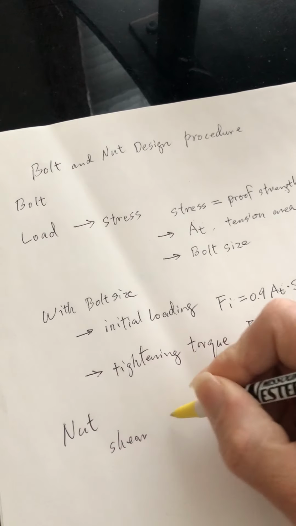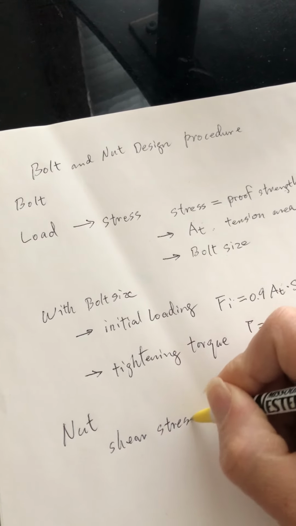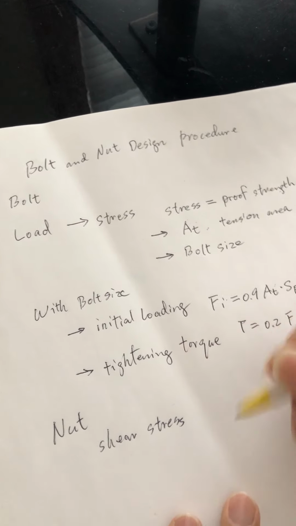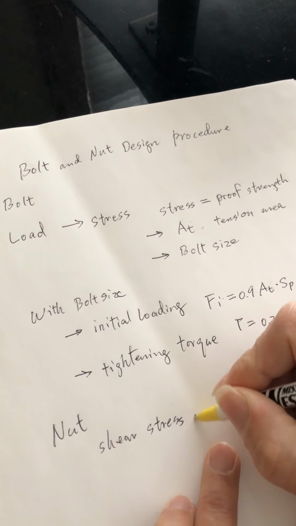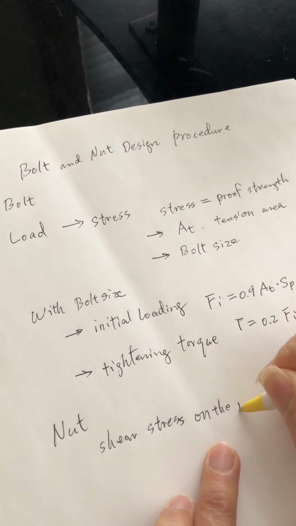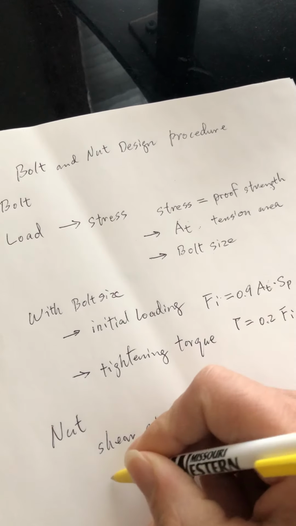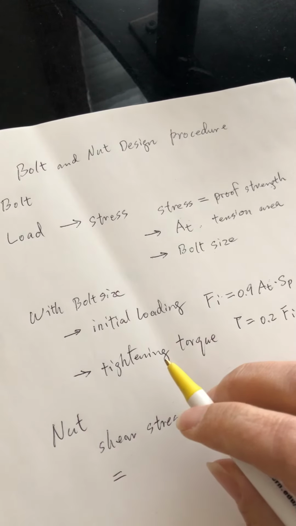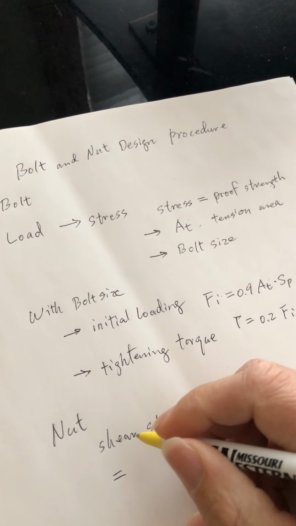The shear force on the nut should be equal to the bolt tension force.